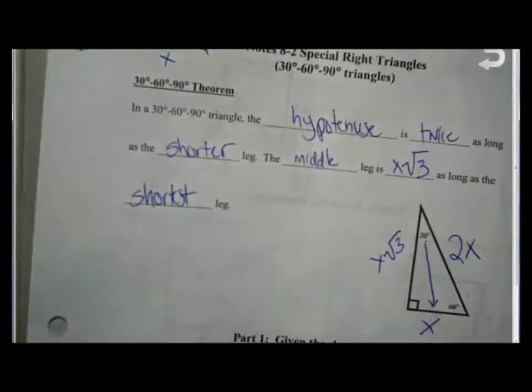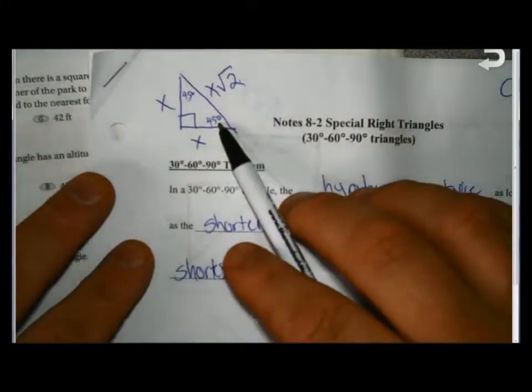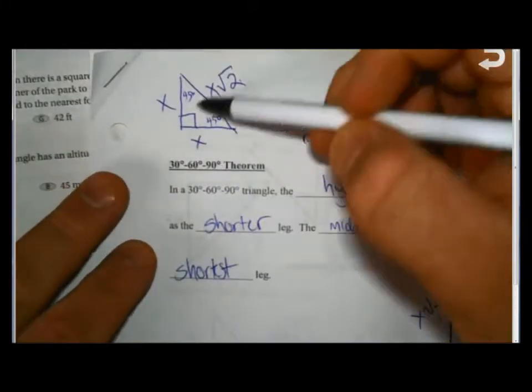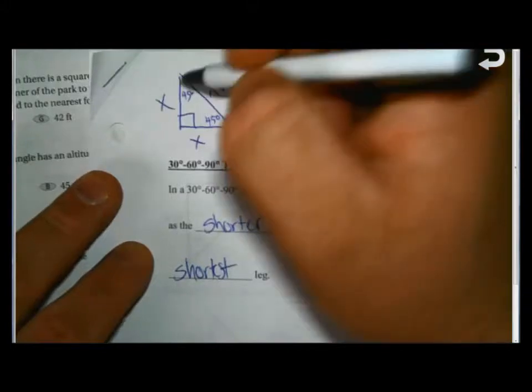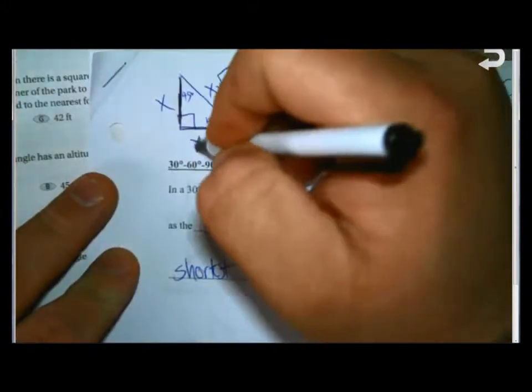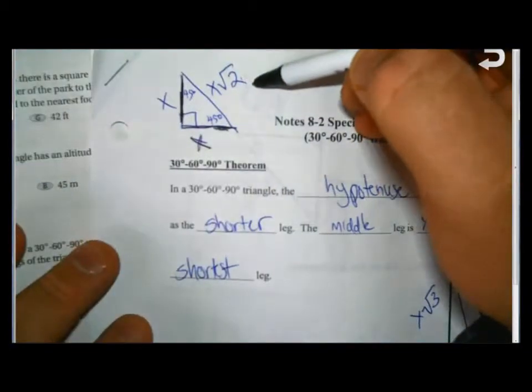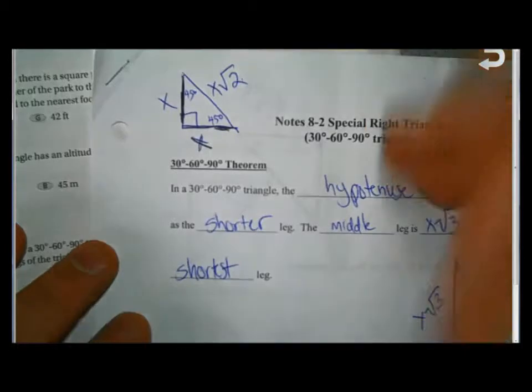Okay, so we started on Friday with talking about 45-45-90 triangles. And we talked about how when you have a 45-45-90 triangle, each leg has to have a value of x, and the hypotenuse has to have x times the square root of 2. Then we moved on to 30-60-90.